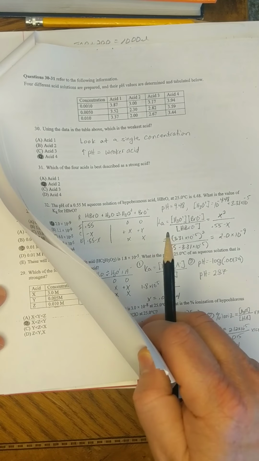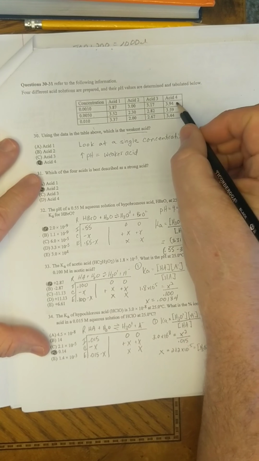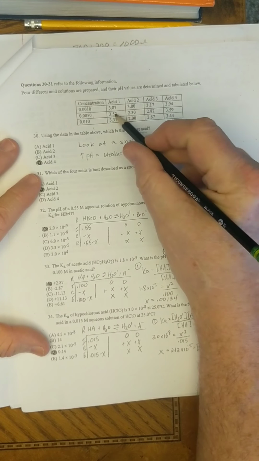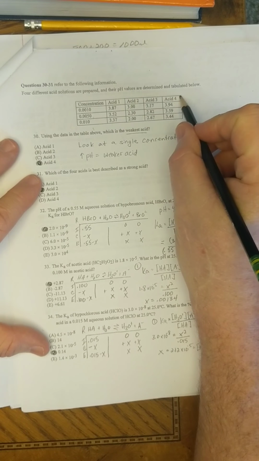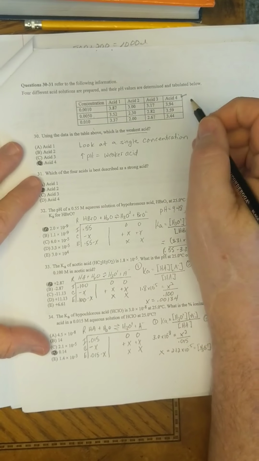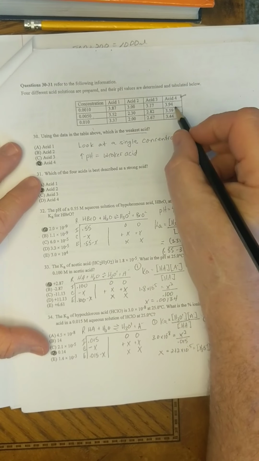Okay, they gave you this chart listing concentrations and pHs, and asked which is the weakest acid. For the weakest acid, I would look for the one with the highest pH, and in all concentrations that's acid 4, which has the highest pH comparing all four.